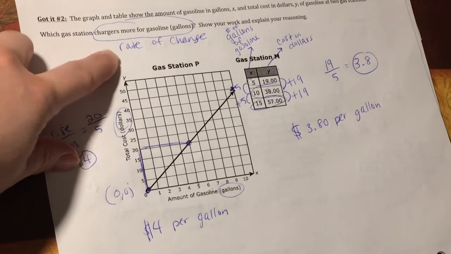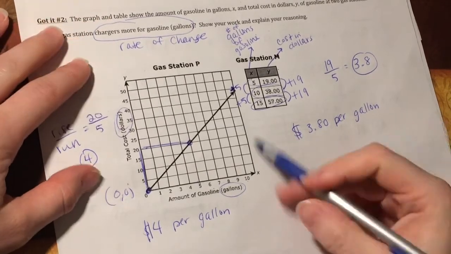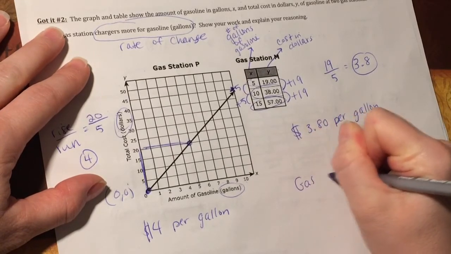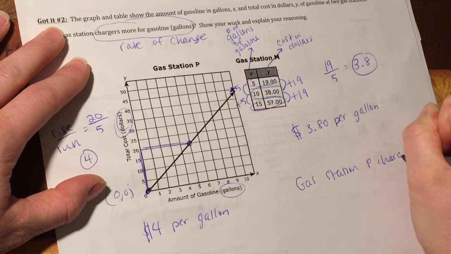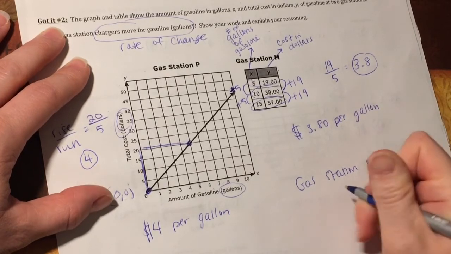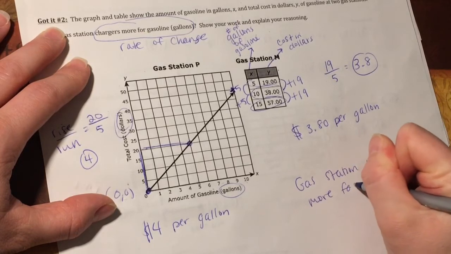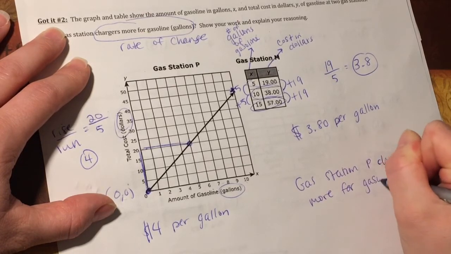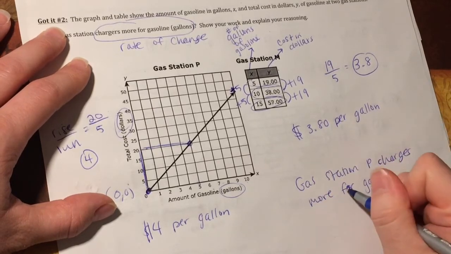All right, so which gas station charges more per gasoline? It looks like gas station P. Gas station P charges more for gasoline. Right, because 4 is bigger than 3.8.